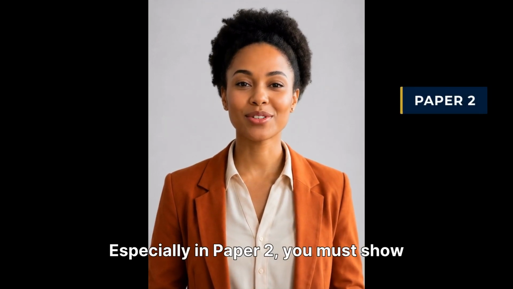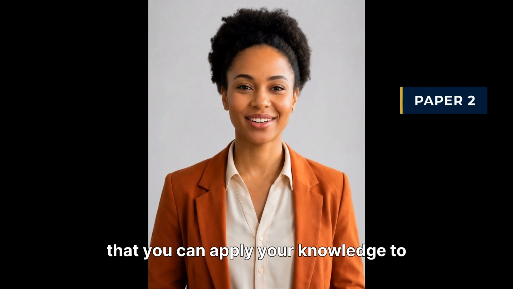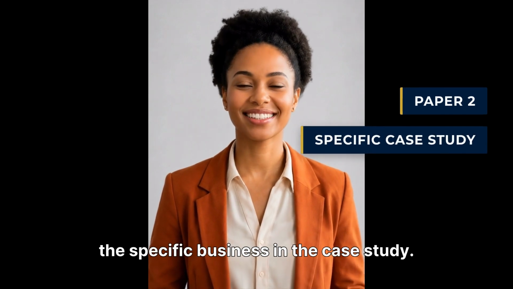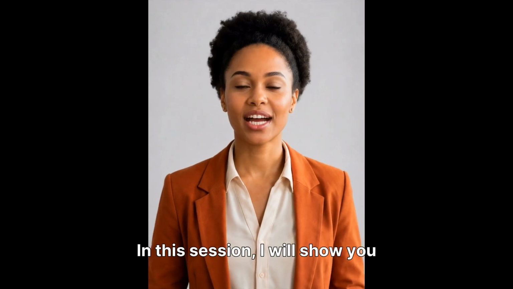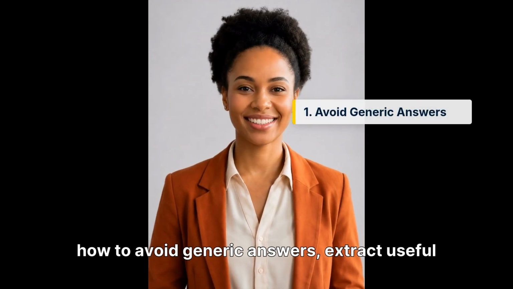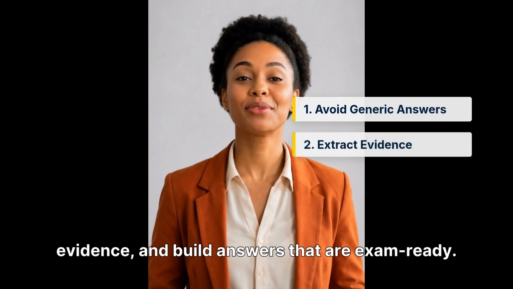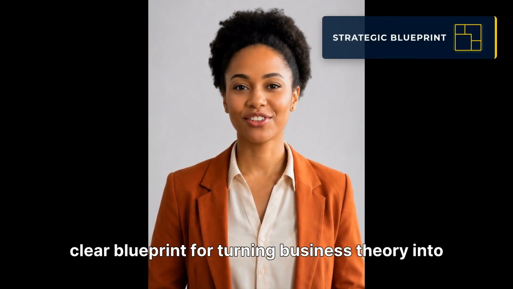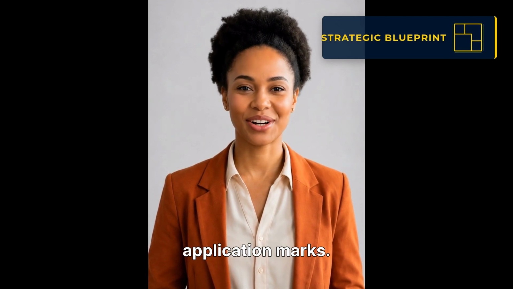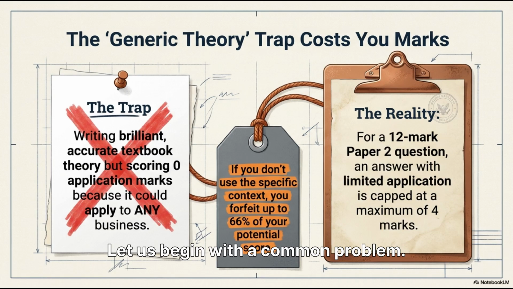Especially in Paper 2, you must show that you can apply your knowledge to the specific business in the case study. That is what AO2 is all about. In this session, I will show you how to avoid generic answers, extract useful evidence, and build answers that are exam ready. By the end, you should have a clear blueprint for turning business theory into application marks. Let us begin with a common problem.